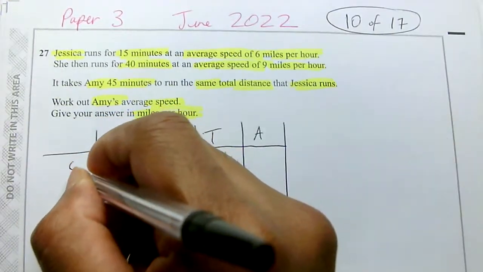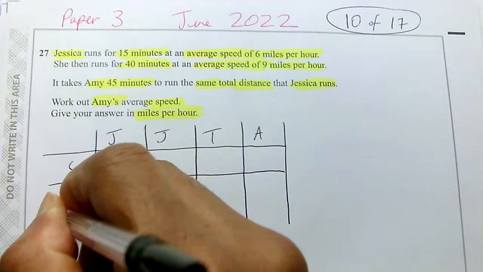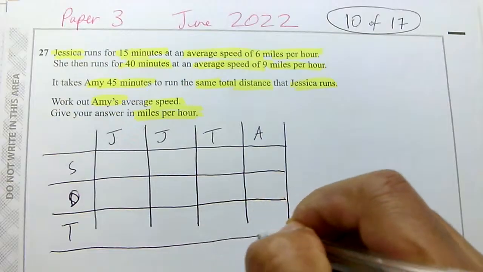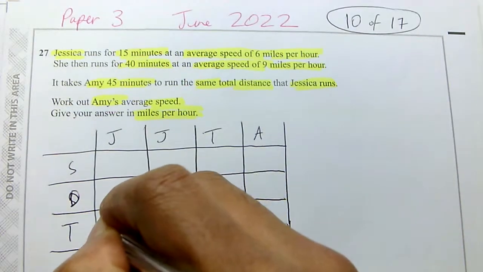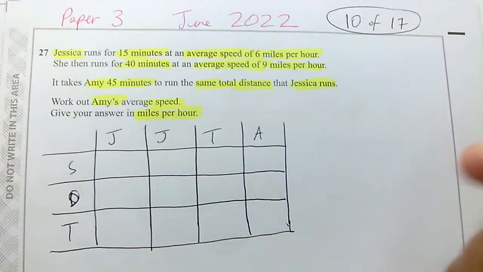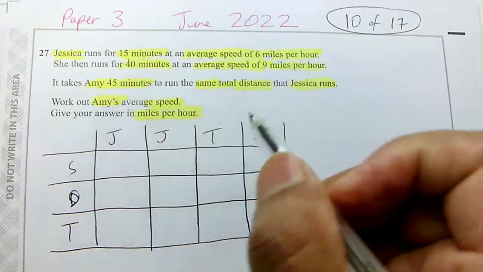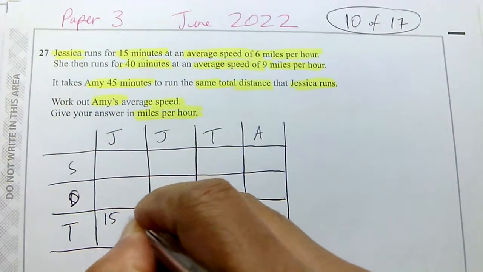And we have speed, distance, and time. Okay, this table helps me put everything in the right place. So Jessica runs for 15 minutes, and I have 15 minutes. So she runs, that's my time, 15 minutes.